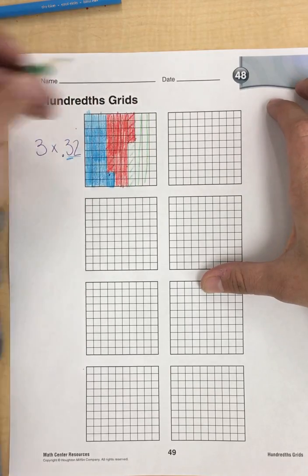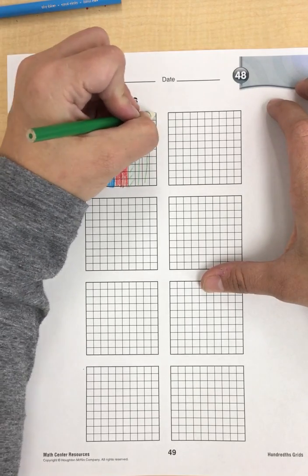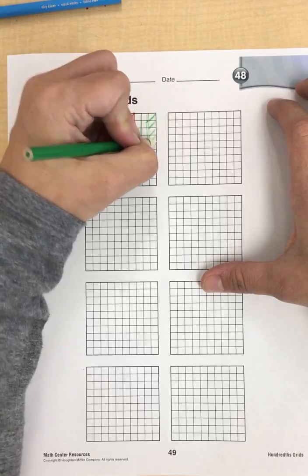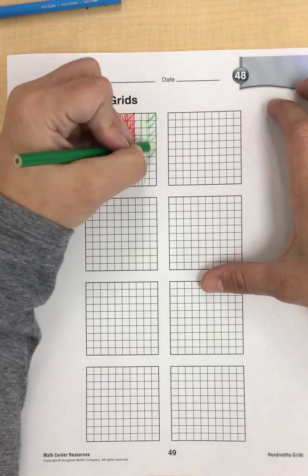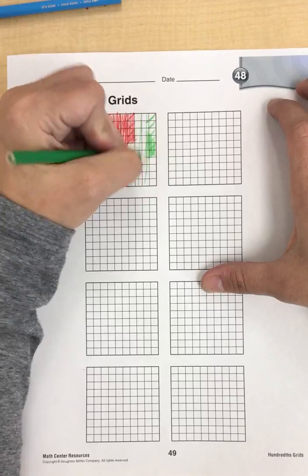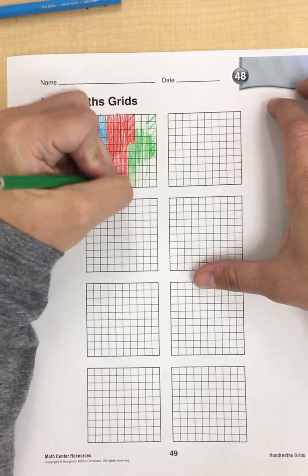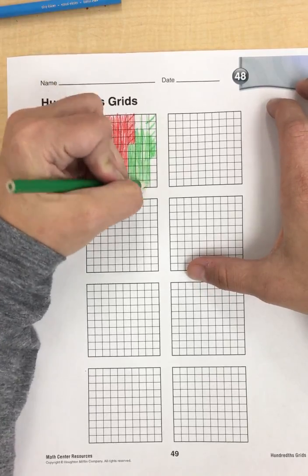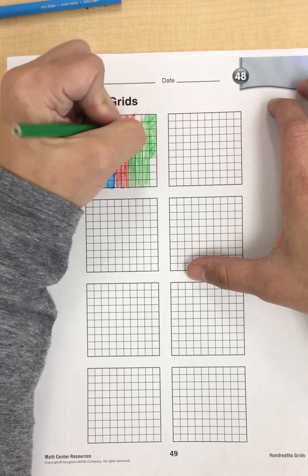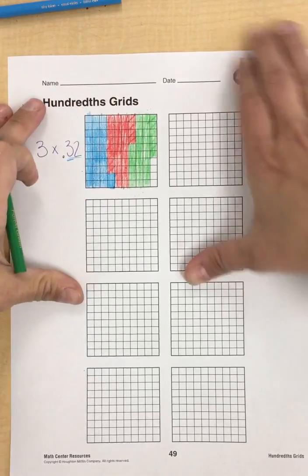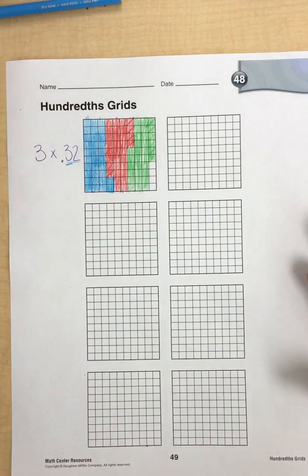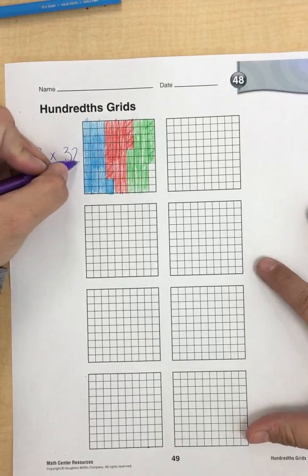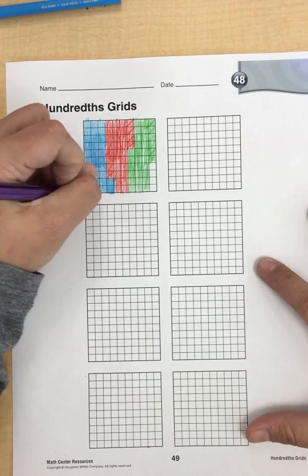Plus 10 gets me 26, 27, 28, 29, 30, 31, 32. So I can color all those in. Okay, so on this hundredths grid, I have represented 32 hundredths 3 times.